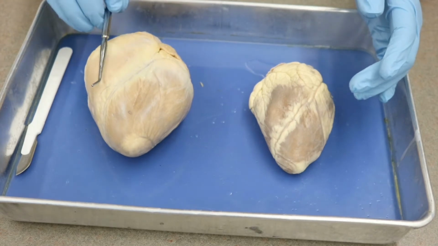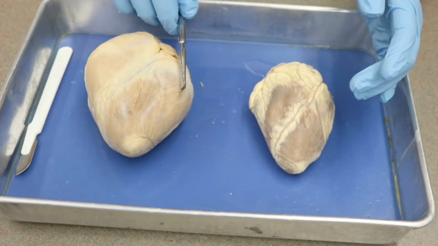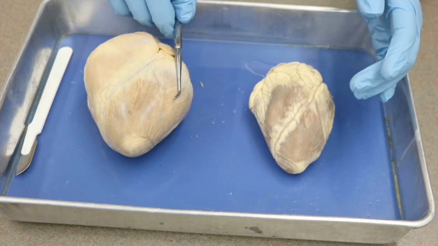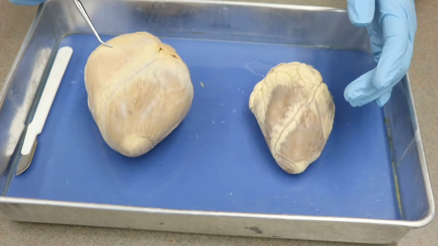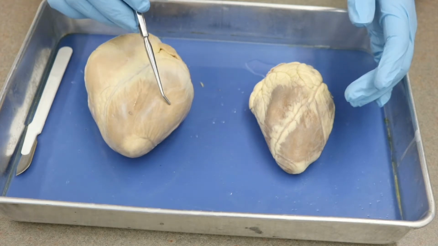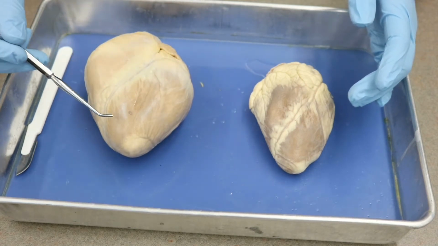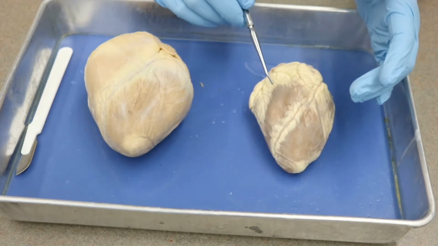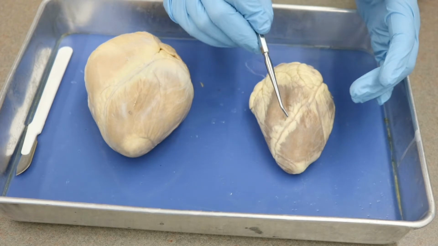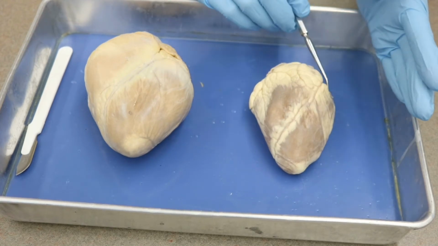Now as always, you are looking at these as if they are your patient. So this is the patient's right, and this is the patient's left. All right, and so that means that our right atrium should be right around here. Our left atrium will be right around here. Our left ventricle will be over here, and our right ventricle will be over here. Same thing on the sheep heart.